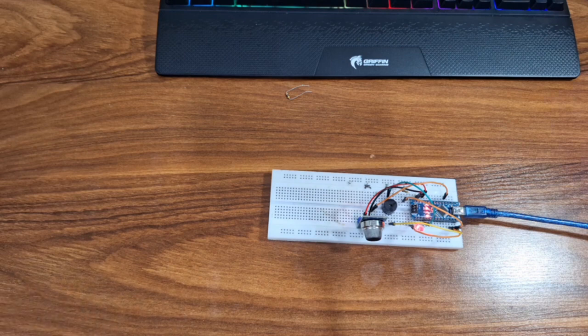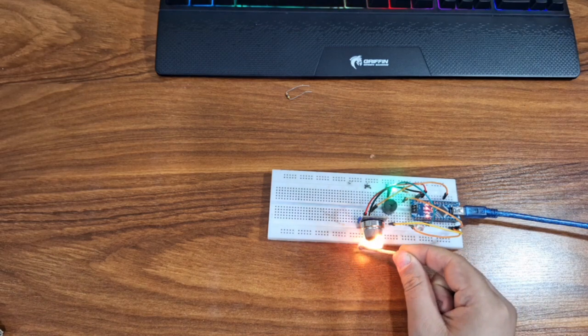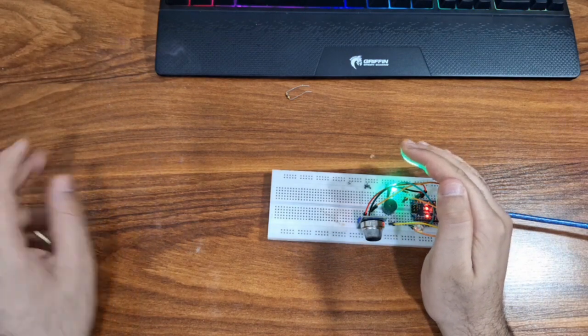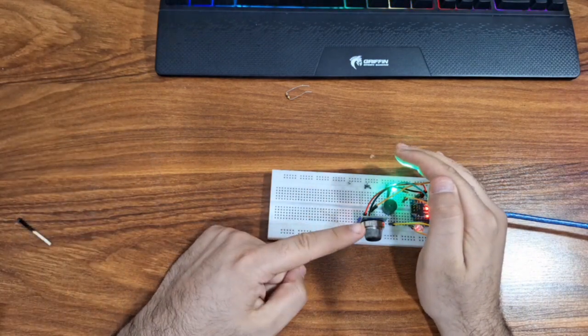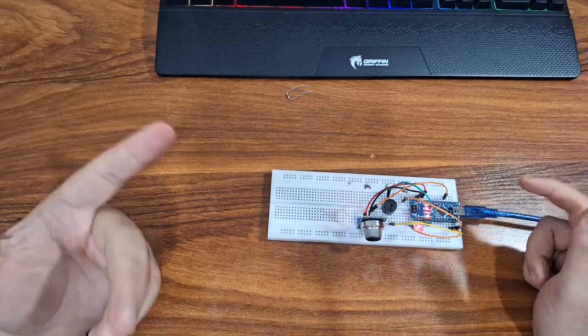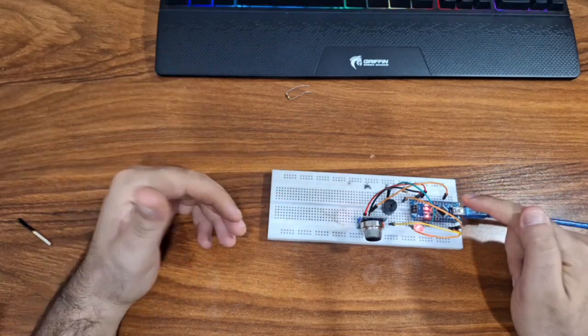If I turn on a fire, the green LED is high and the buzzer sounds. And it takes some seconds or a minute to get back to the normal position.